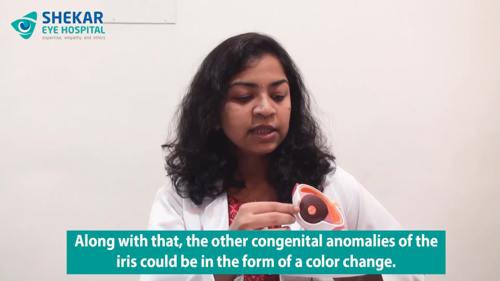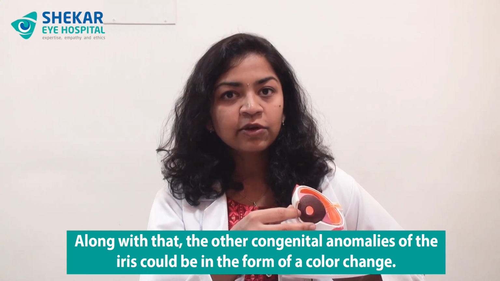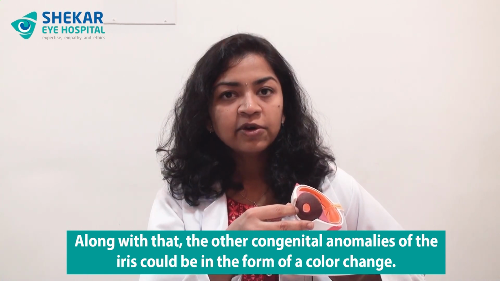Along with that, the other congenital anomalies of iris could be in the form of change in color. So, there can be hypochromic iris, which is lighter colored iris. It can be entire iris involved, or there can be a sector of iris involved. Other than that, there can be some adhesions or loss of separation of the iris from the cornea in front.